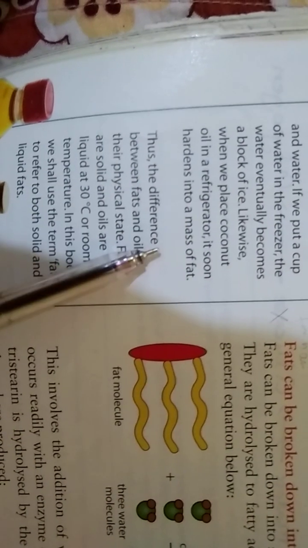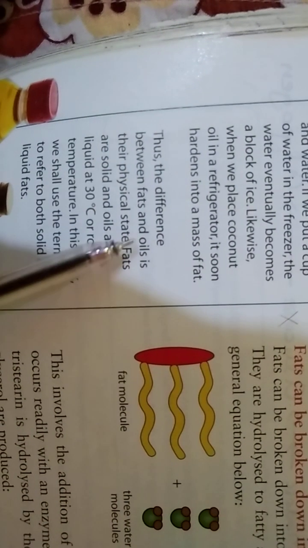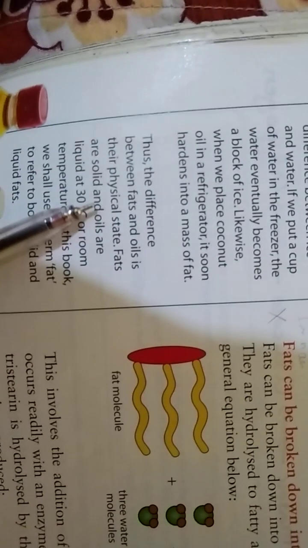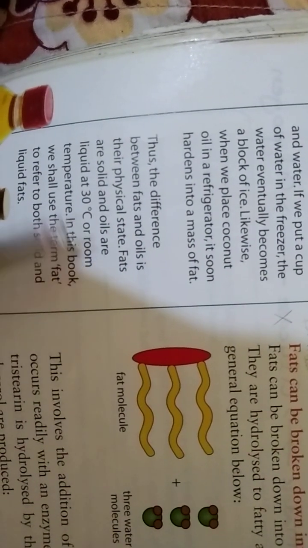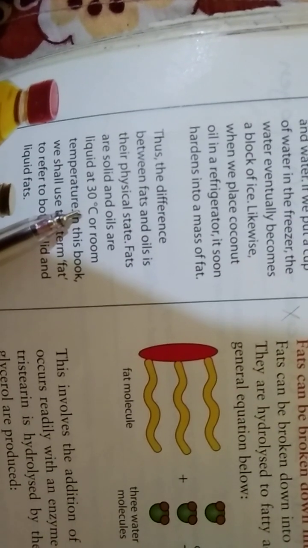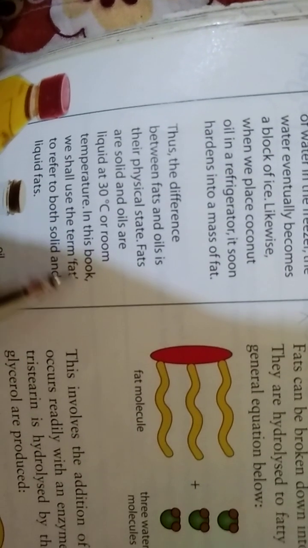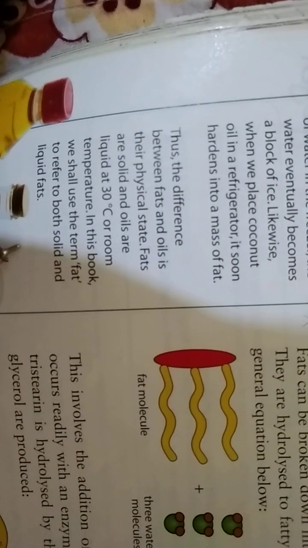Thus, the difference between fats and oils is their physical state: solid or liquid at 30 degrees centigrade, or room temperature. In this book, we shall use the term fat to refer to both solid and liquid fats.